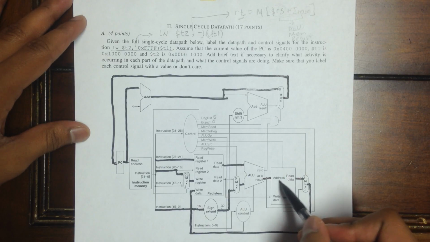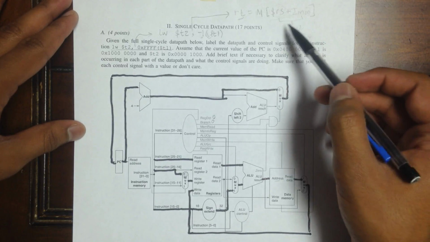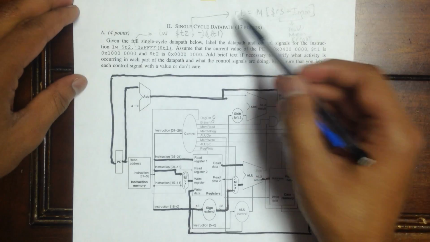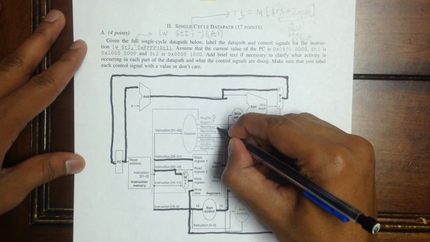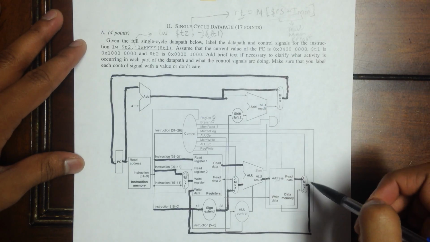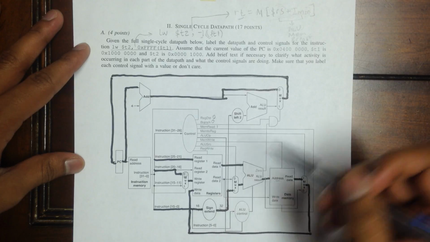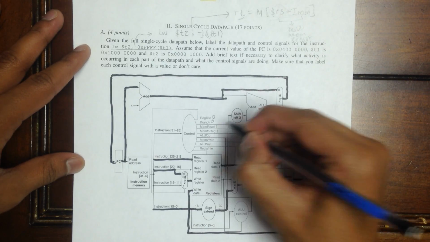Do we want to read this address? Our answer is yes. We're using RS plus immediate, reading from that value, and we need to write that to RT. So that's going to be 1. Memory to register: do you want data to go from the memory to the register? Yes, we do. So that's going to be 1.